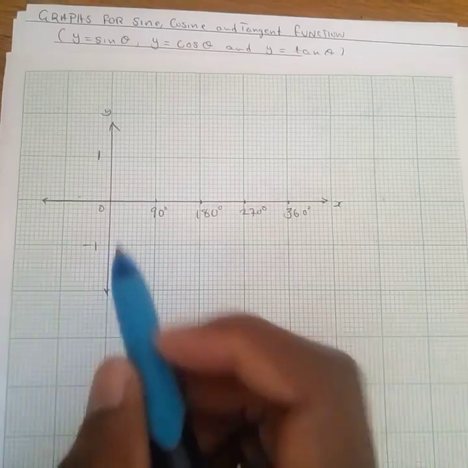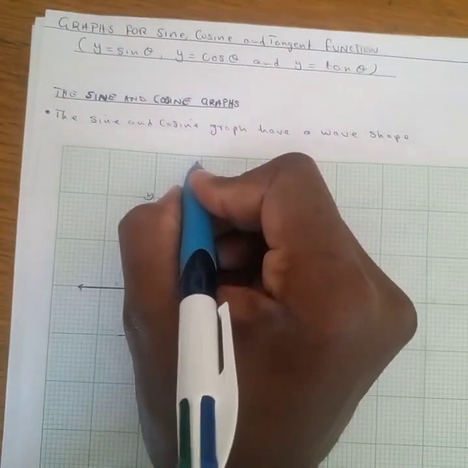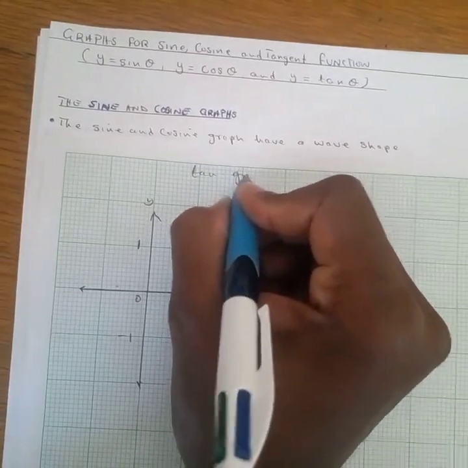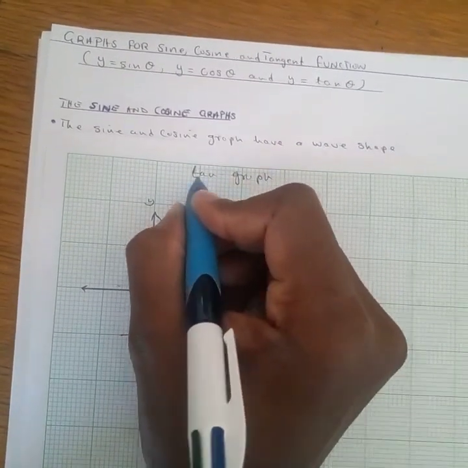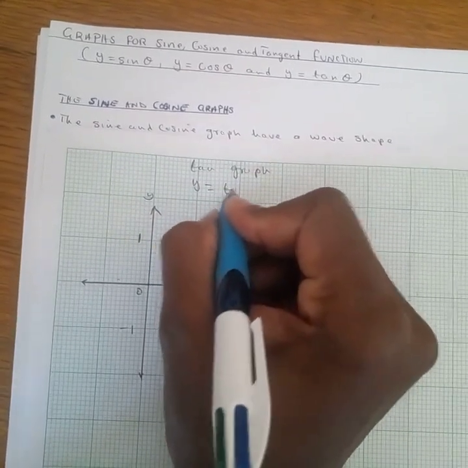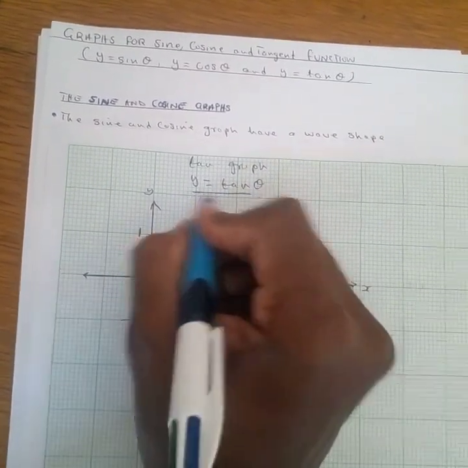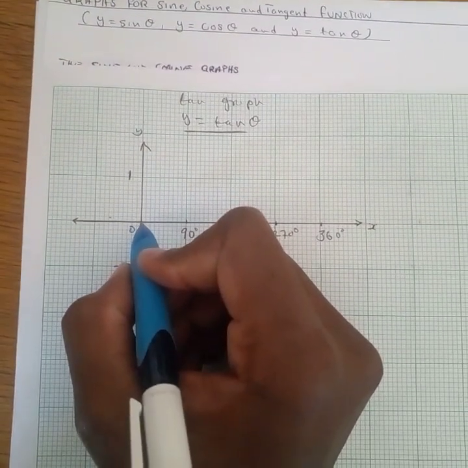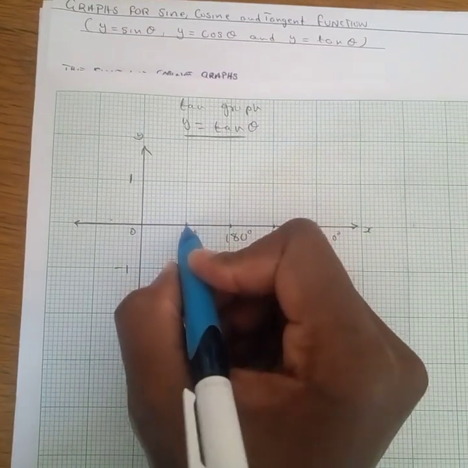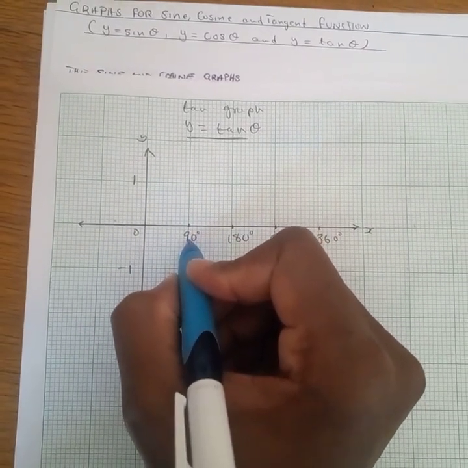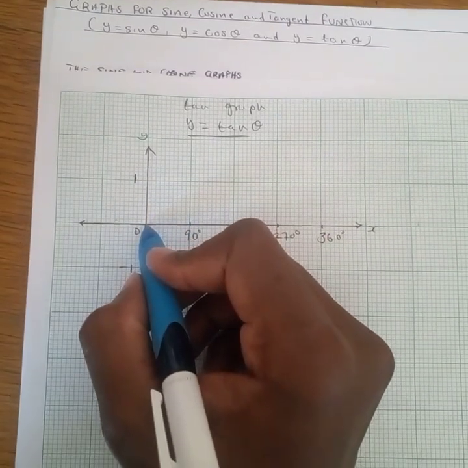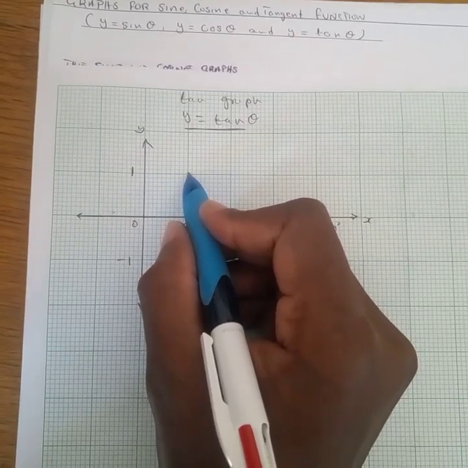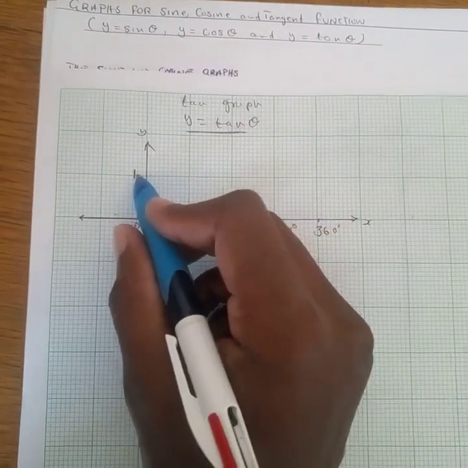All we need to do is to sketch the tan graph, where we are simply saying y is equal to tan theta. How will the graph look? So the graph for tan, since we know that 90 is undefined, will start from 0 like the sine graph, but it will not reach 90 degrees. It will just be close to 90 degrees.